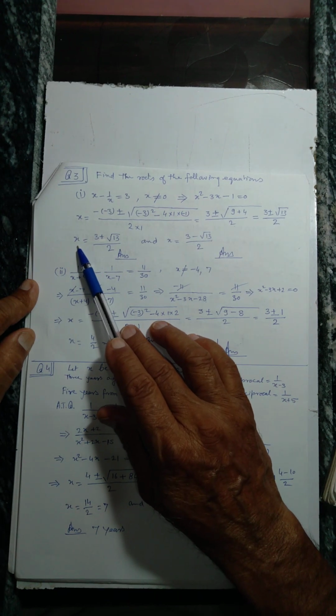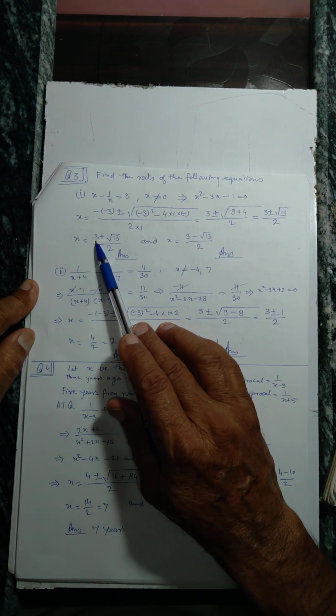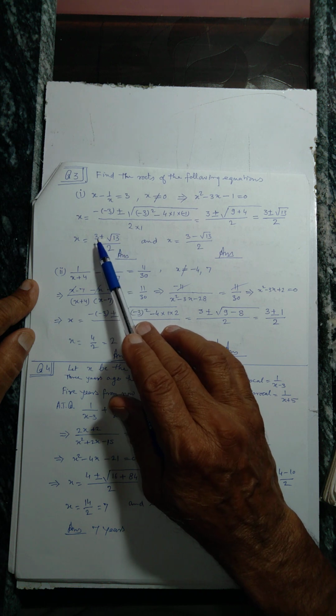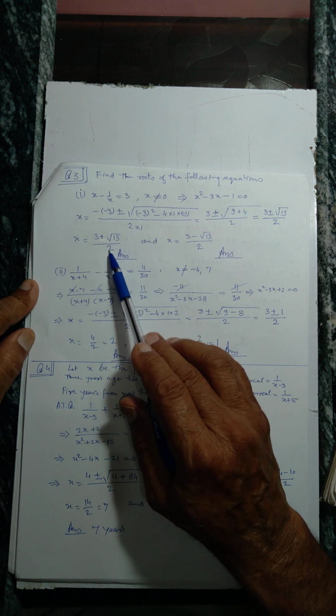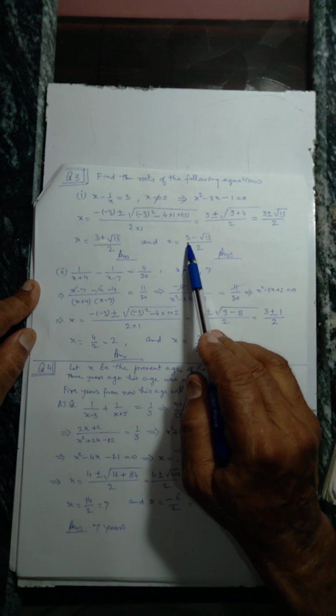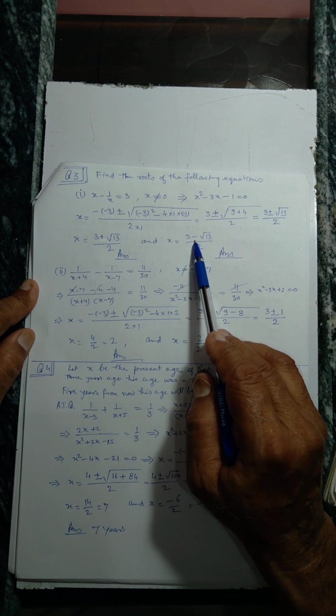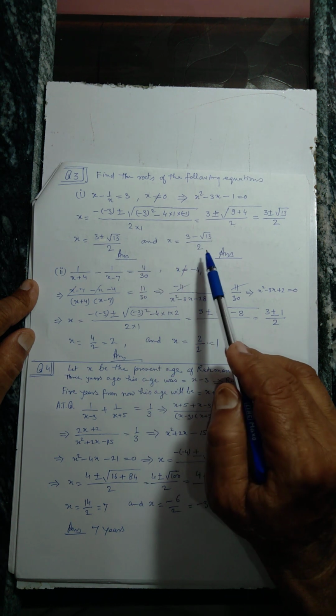So again I have written here, x will be equal to, taking the positive sign first, 3 plus root 13 upon 2, and x will be equal to 3 minus root 13 by 2. These are the two answers.